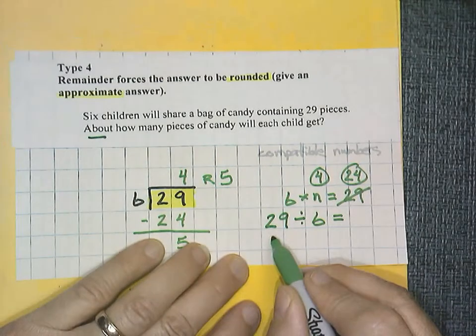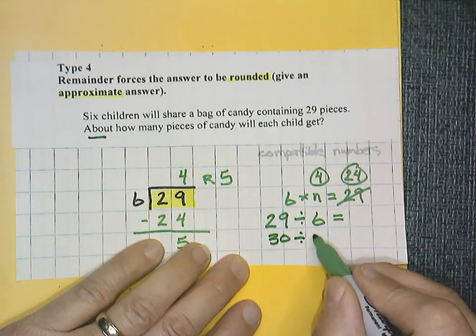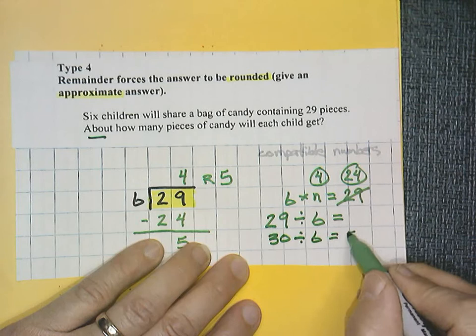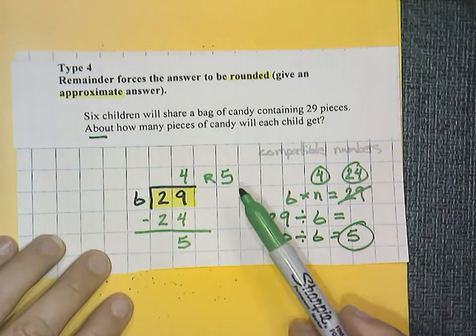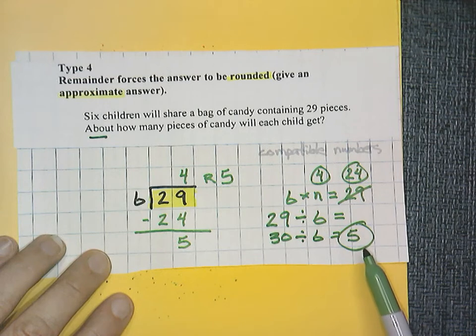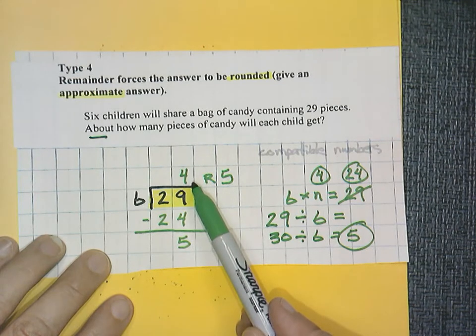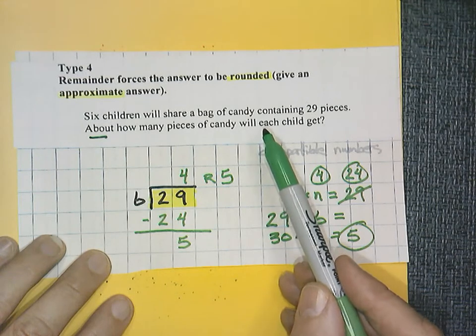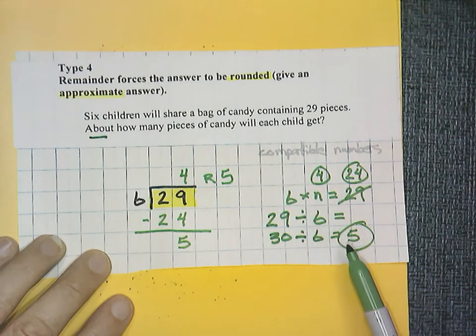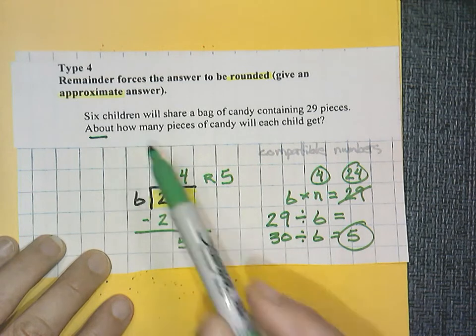So I'm going to rewrite this as 30 divided by 6 is equal to 5. In this case, we would say each student gets about 5 pieces of candy. Remember, about is just close. Technically, yes, 4 with a remainder of 5. But the way that this problem is worded, if this was given as an answer option, that would be the best answer because of the word about.